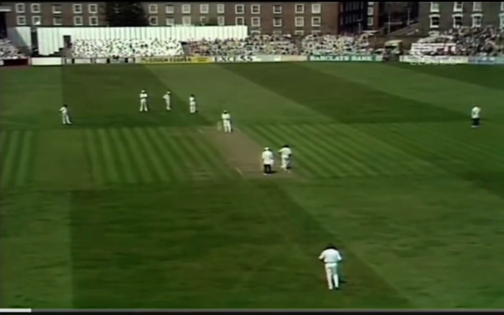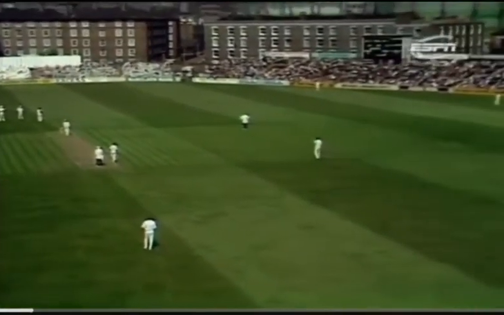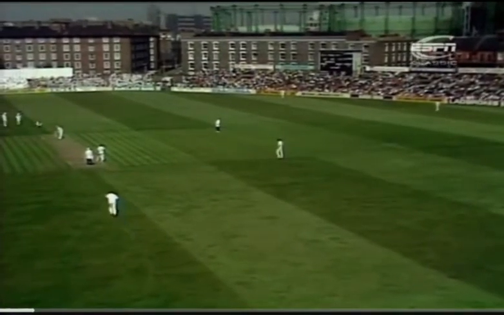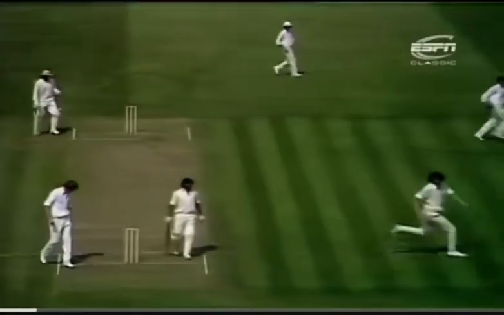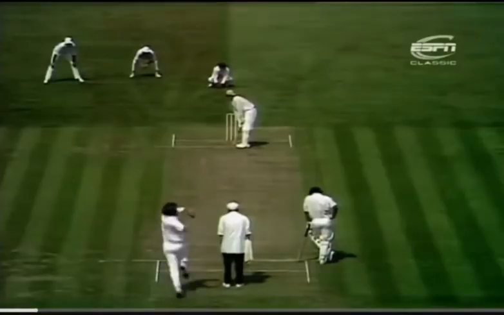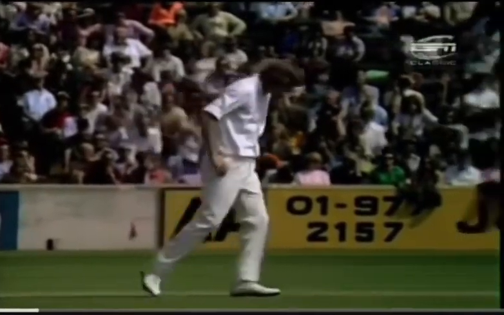Trying to counter this hook shot of Majid. He's got 2 men back now. A deep square leg, David Lloyd has gone all the way back, and a deep long leg. Asking Bob Willis to go over a shade towards mid-wicket. And bowling a half volley, which is beautifully put through mid-off. Amos will cut that off all right. It's a better ball, going to miss leg stump, of course.